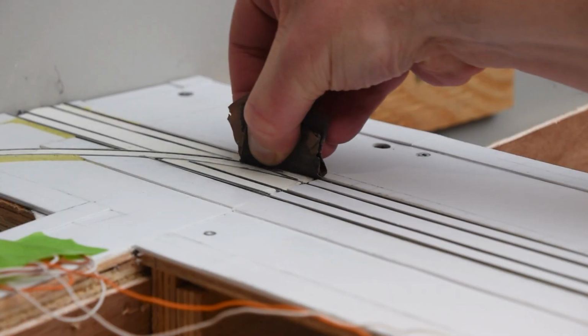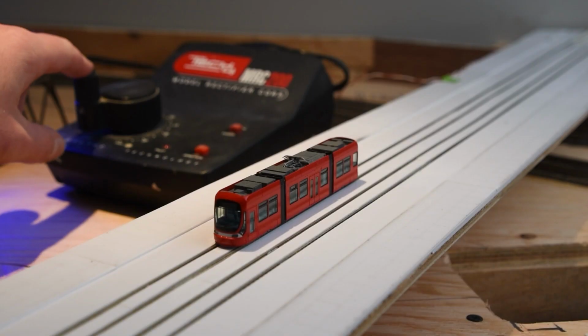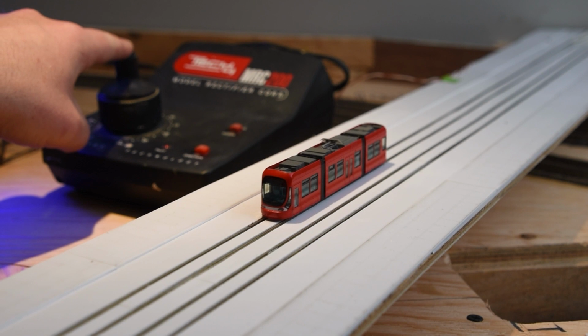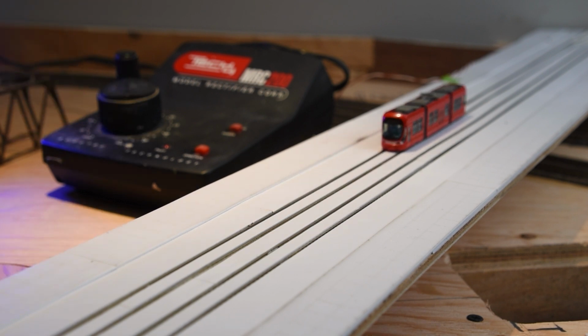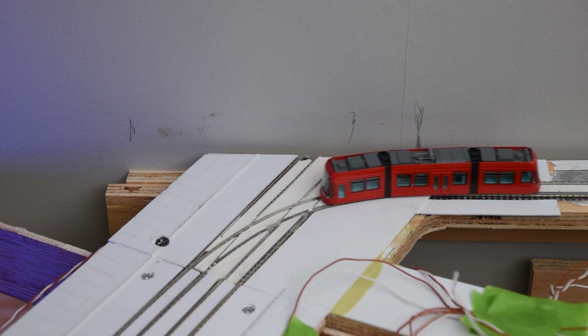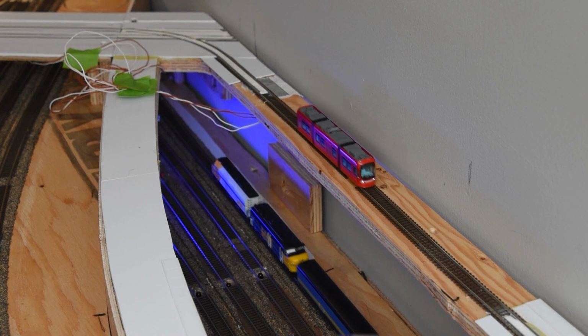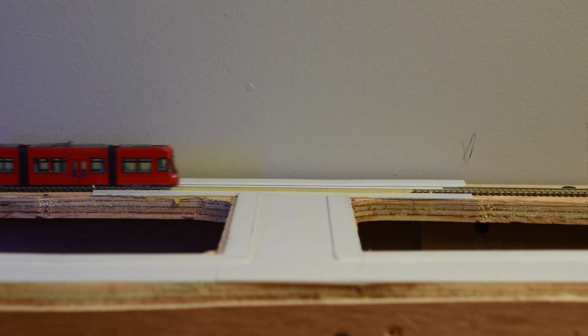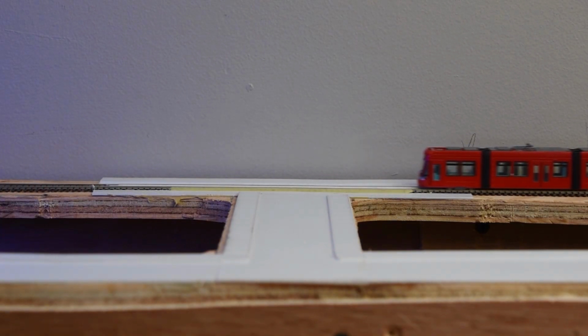With all the tracks, roads, and sidewalks in place, I tested the tram. Overall, it ran really well, although I needed to clean and fine-tune some of the curves. It turns out that even the slightest imperfection causes the streetcar to get hung up. So, there you have it, a fully operational streetcar line above the Bathurst yard.